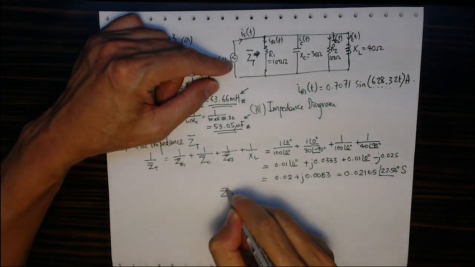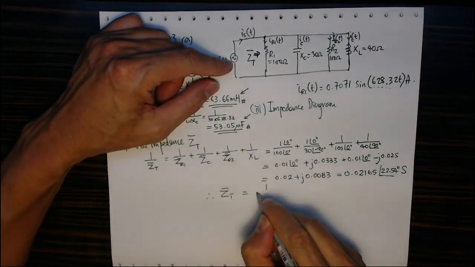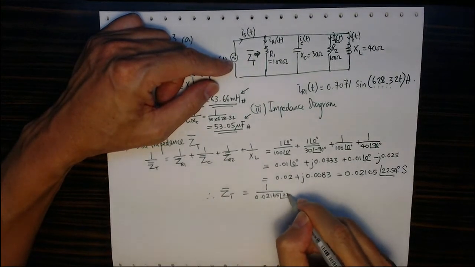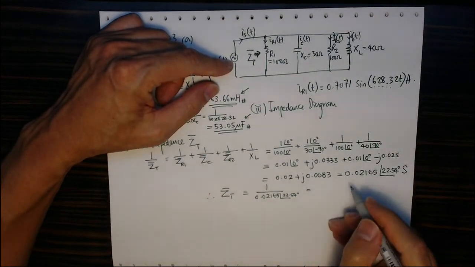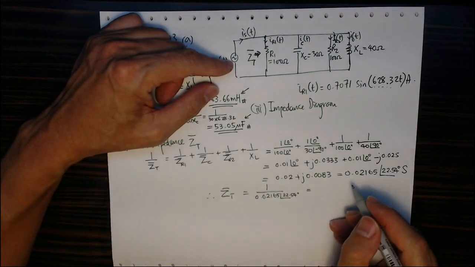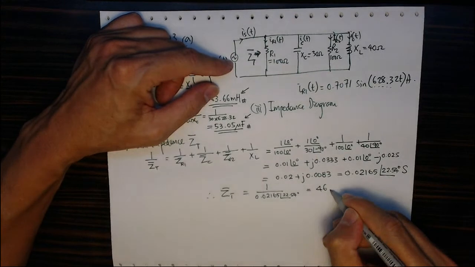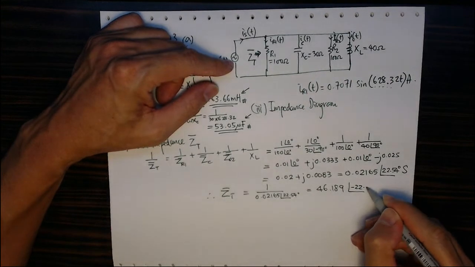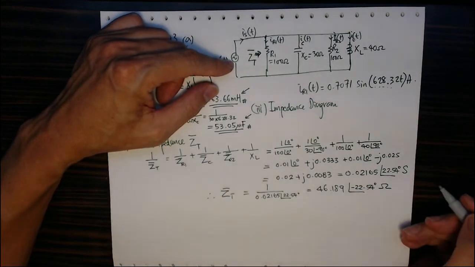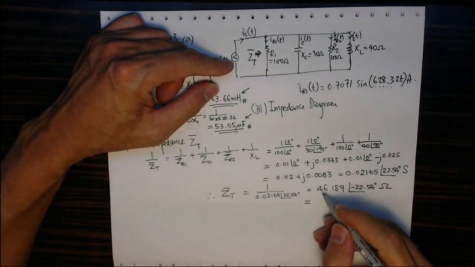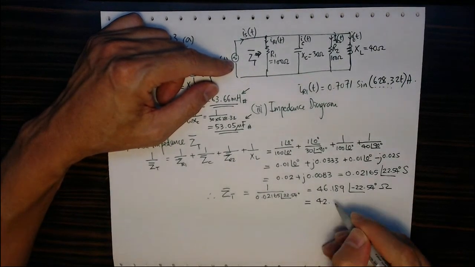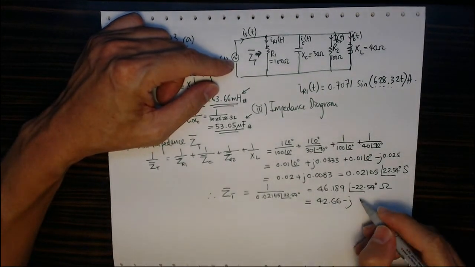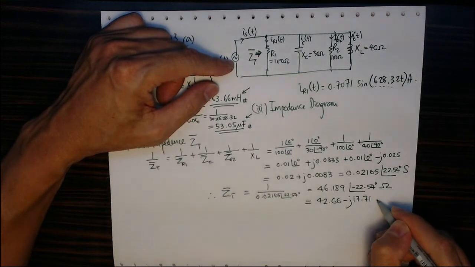Therefore, ZT equals 1 upon 0.02165 and an angle of 22.54 degrees. That gives me 46.189 and an angle of minus 22.54 degrees. Convert this to rectangular format, there will be 42.66 minus j 17.71 ohms.